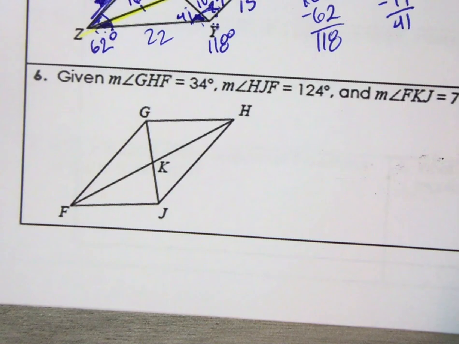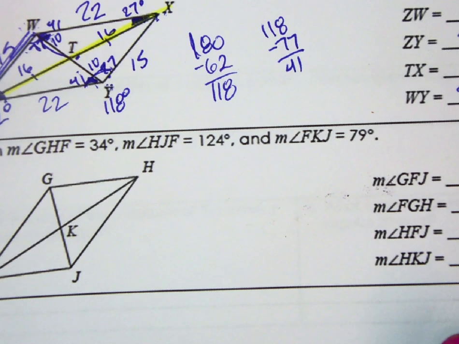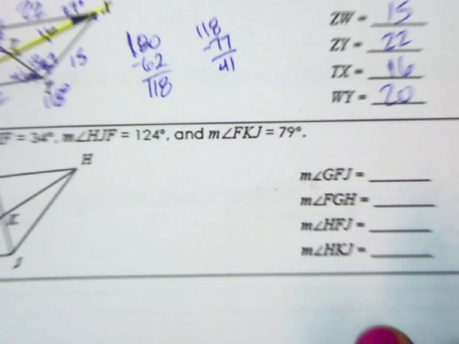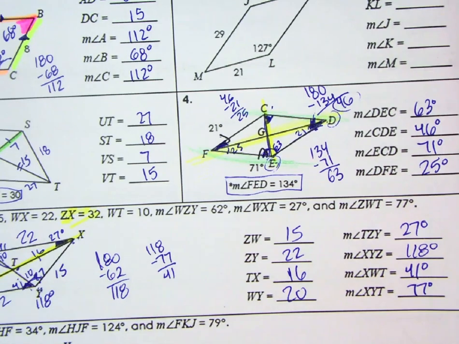Okay, so number 6, please try it on your own. And if you need to check your answers, just pause the video, and then I'll give you the answers for number 2 and number 6 to check.